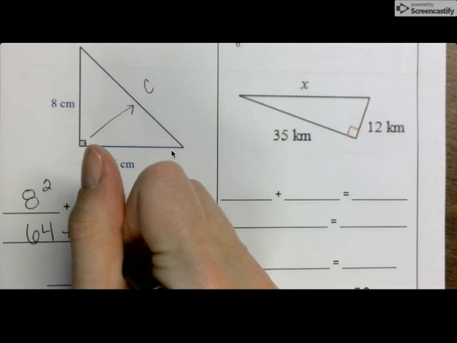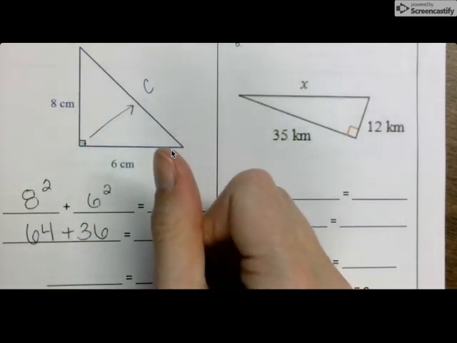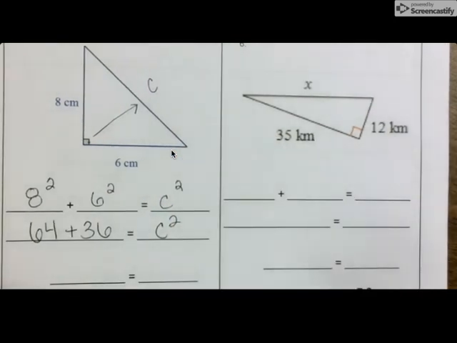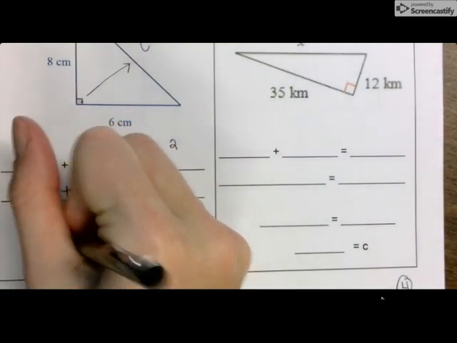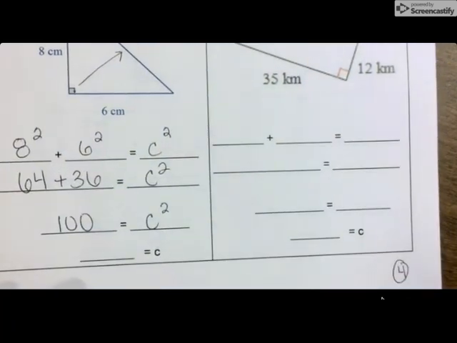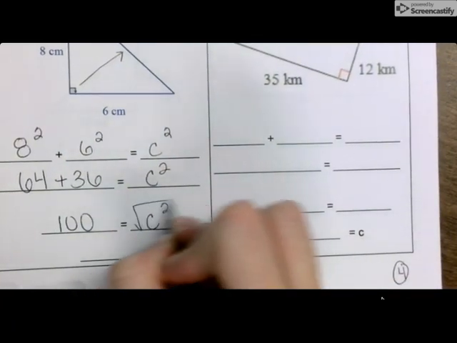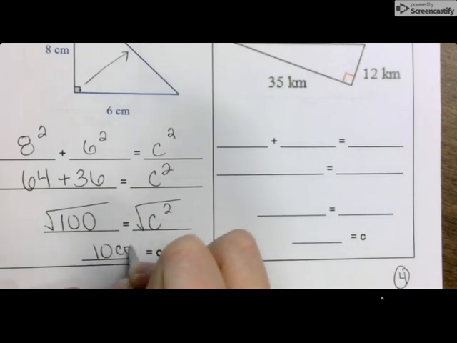What is 6 squared? 36. What is 64 plus 36? 100. How do I undo that squaring? Take the square root. So C equals 10.